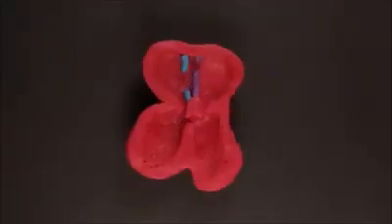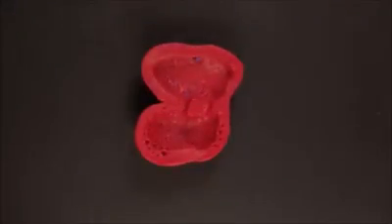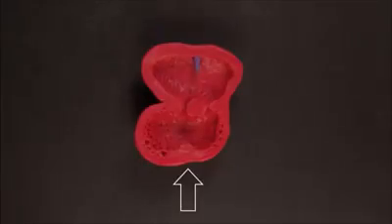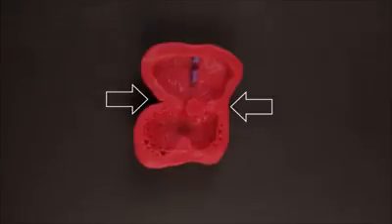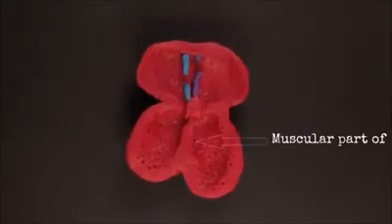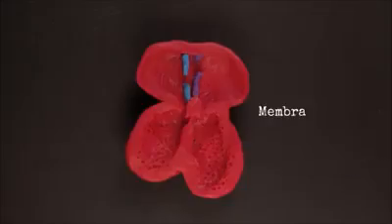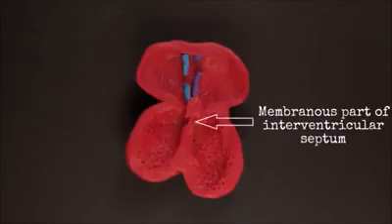Let's play that back to see what's happening to the ventricles. A muscular septum grows up to form the interventricular septum, separating the ventricle into left and right. Endocardial cushions also grow in from the sides between atria and ventricles. The final part of this septum is called the membranous part and develops from a different source.